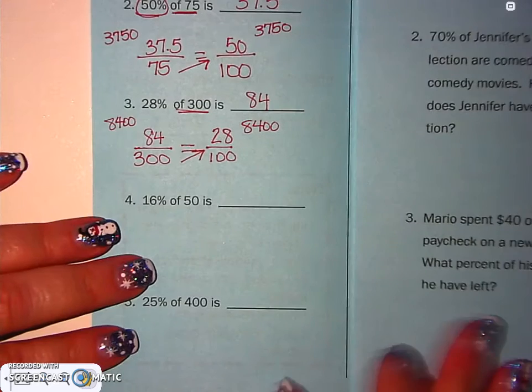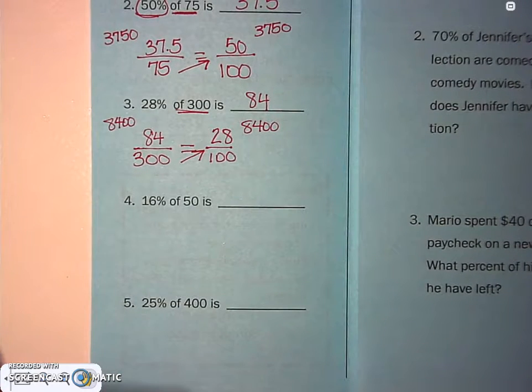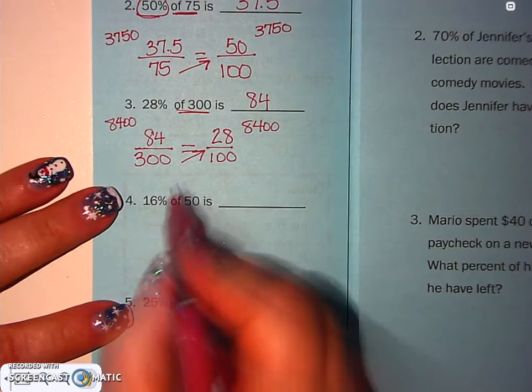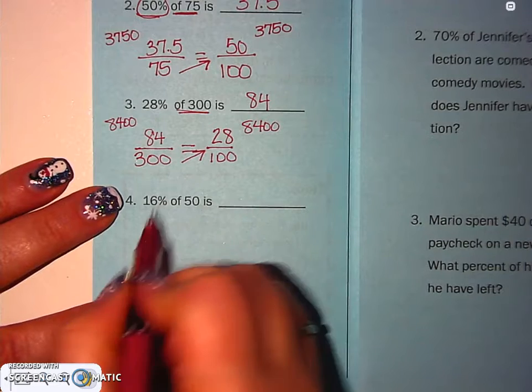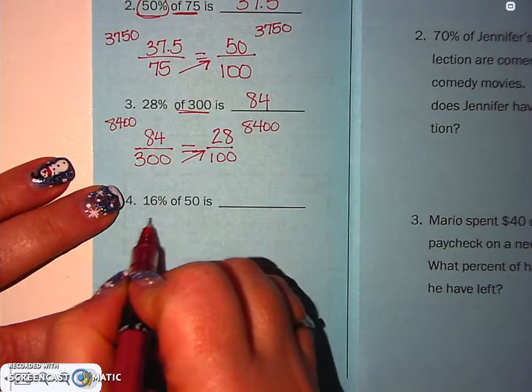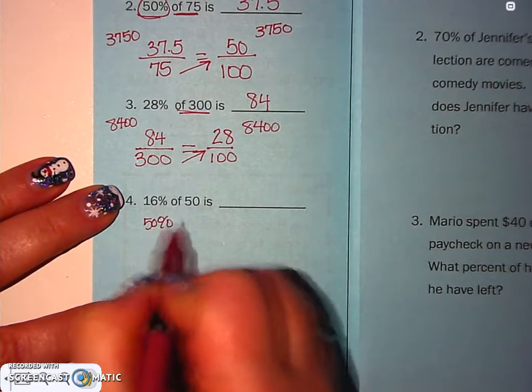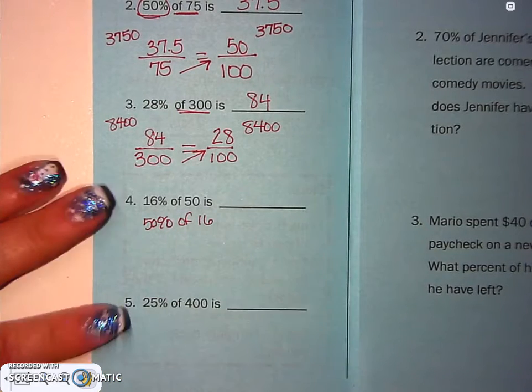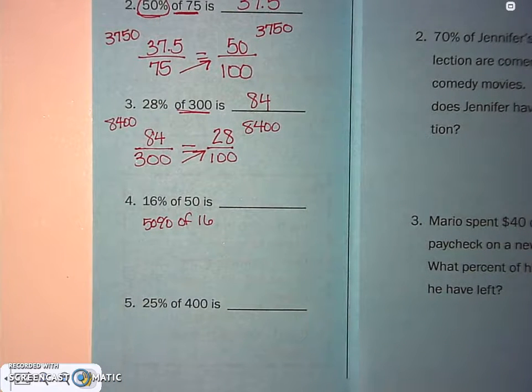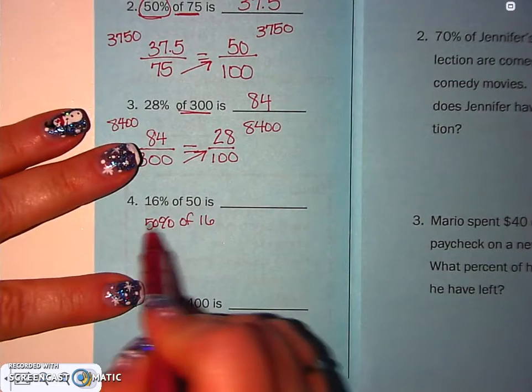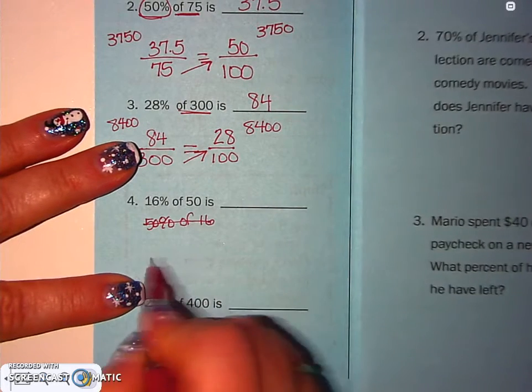Think about the next one. 16% of 50 is, well, this is one where I can use the commutative property and I could change it. I could actually think about this one and say, what is 50% of 16? Think about it in your head. 50% means half. What's half of 16? 8. We should get 8 for this answer, but let's solve it like this.